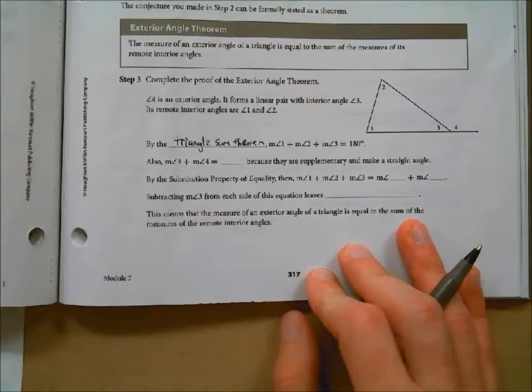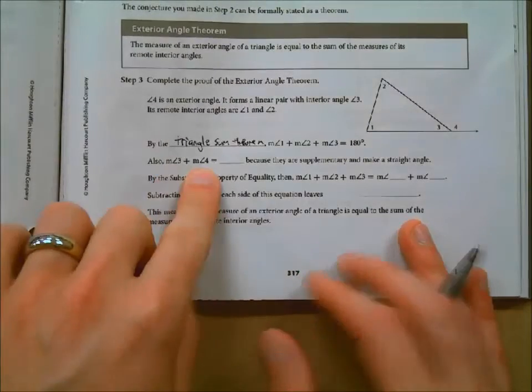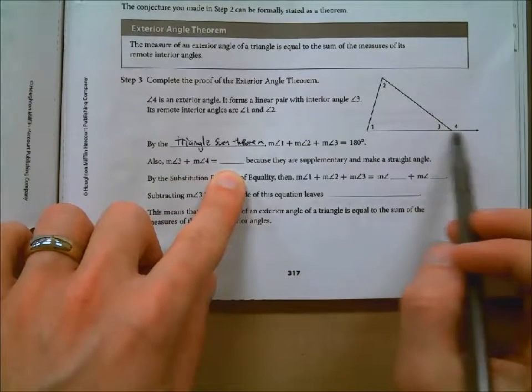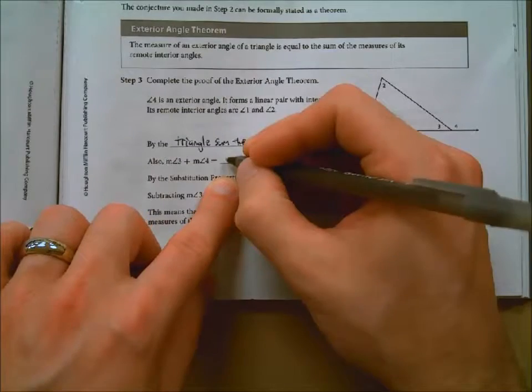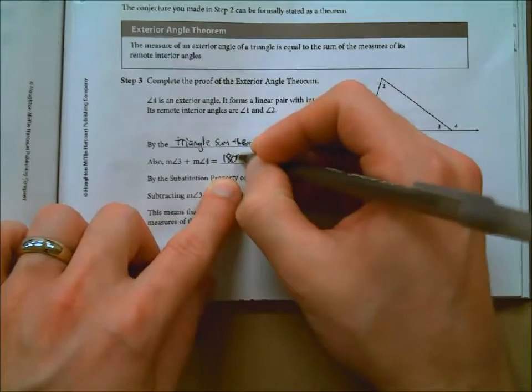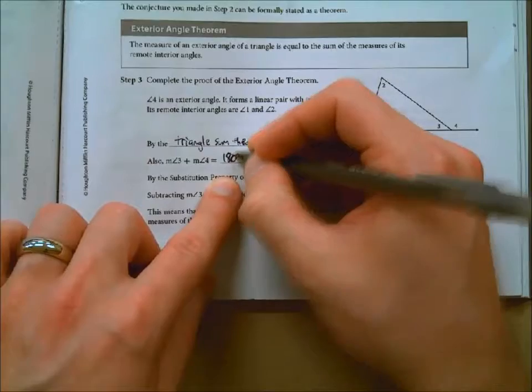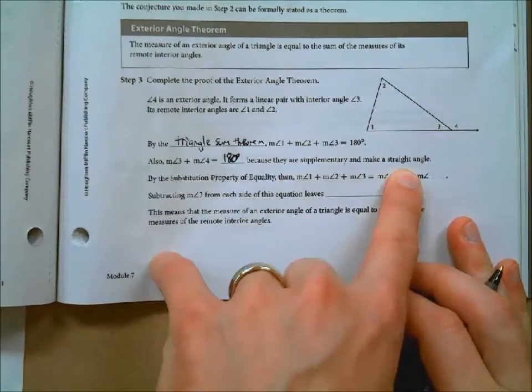Also, the measure of angle 3 plus the measure of angle 4 equals blank. What can we put there? 180, right? They're going to be supplementary. 180 degrees because they are supplementary and make a straight angle, right? So we can even use that to help us out.